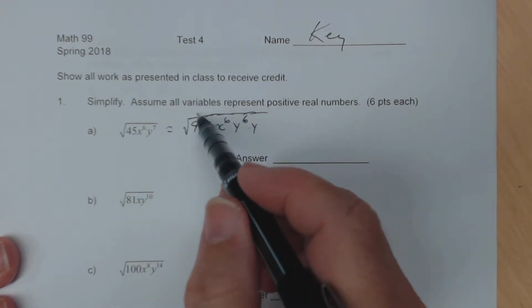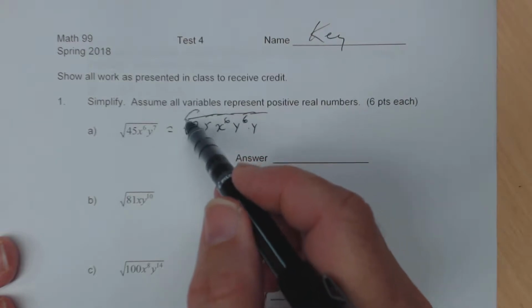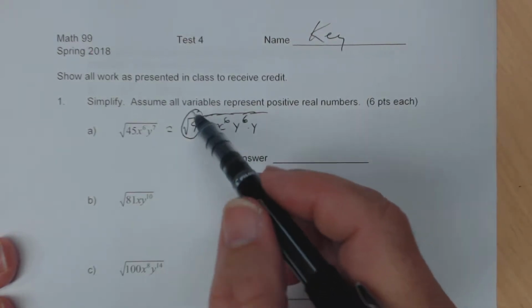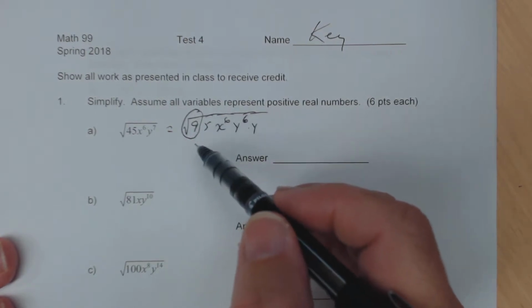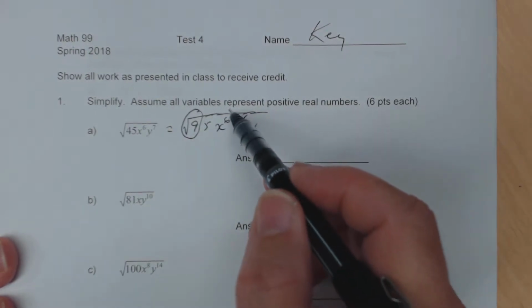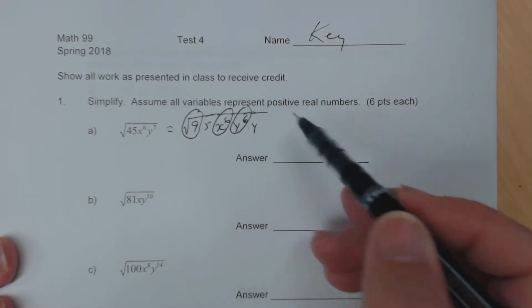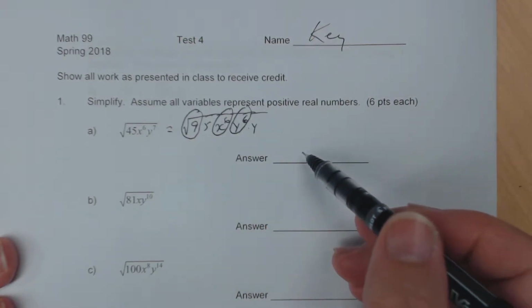All right, now I'm going to circle the ones that I can simplify. The next step is to simplify each part as you can. So I'm going to circle the ones I can simplify. I can simplify the square root of 9. I can simplify the square root of x to the 6. I can simplify the square root of y to the 6.